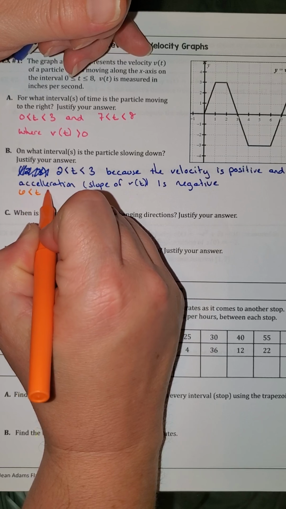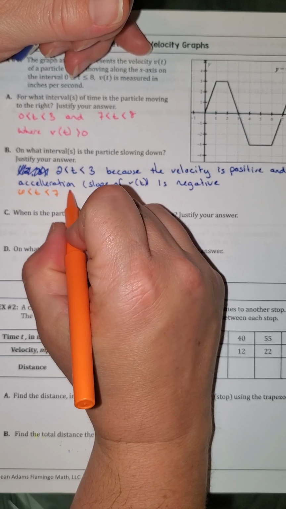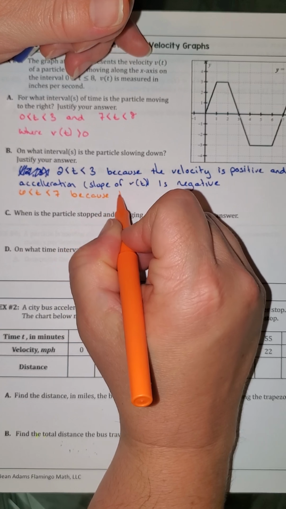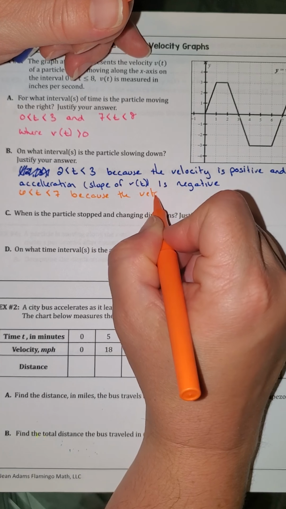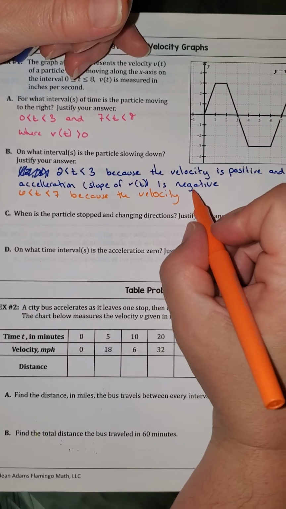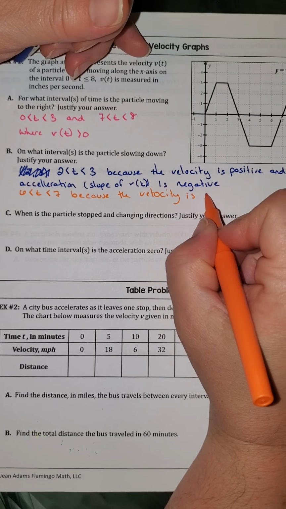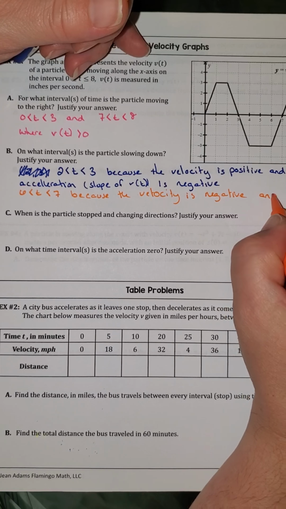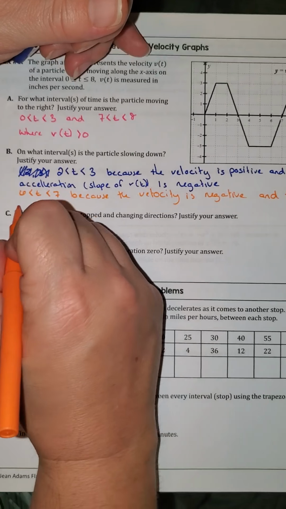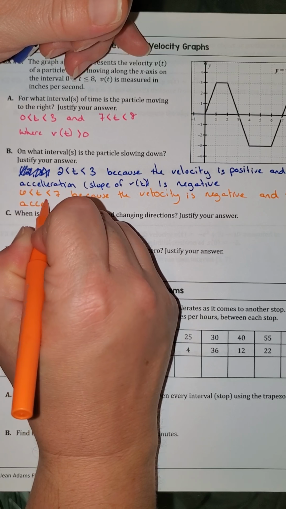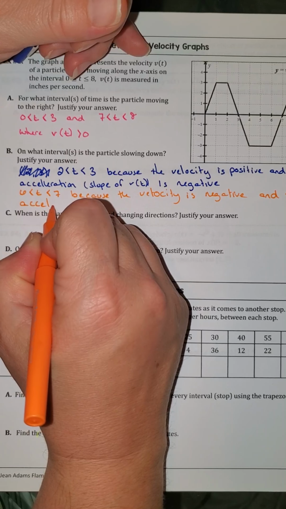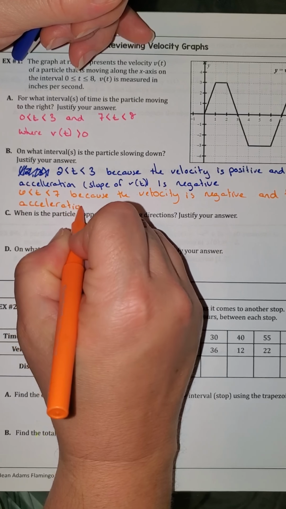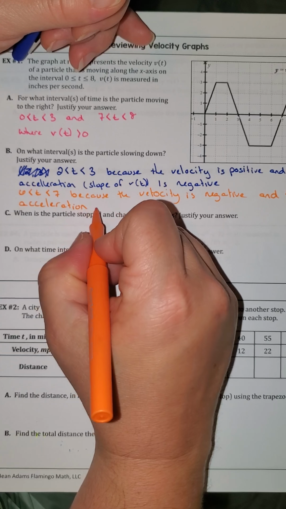So from 6 to 7, because the velocity is now negative, and the acceleration is positive.